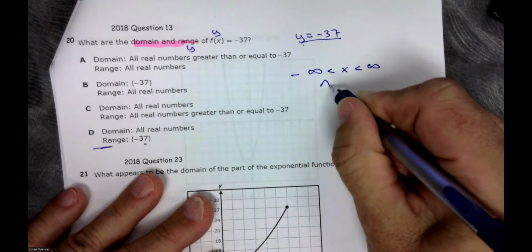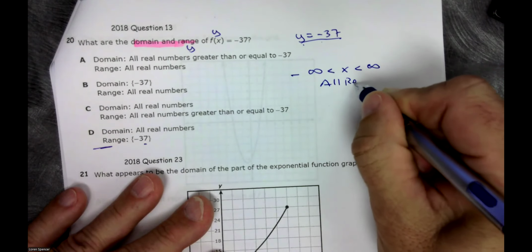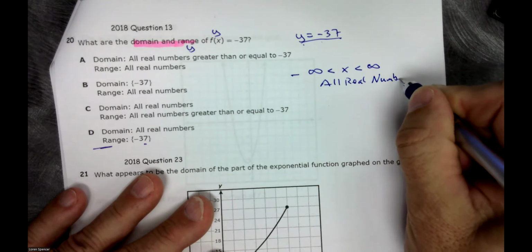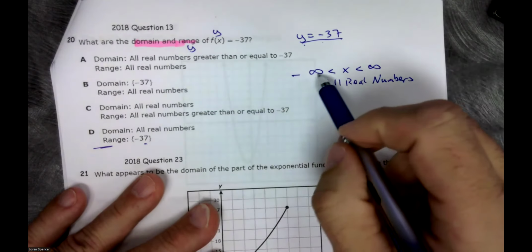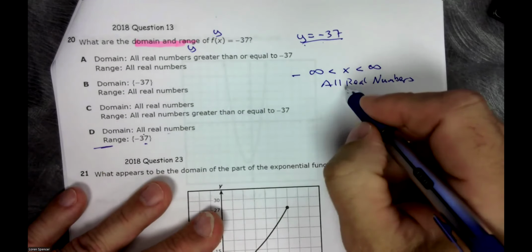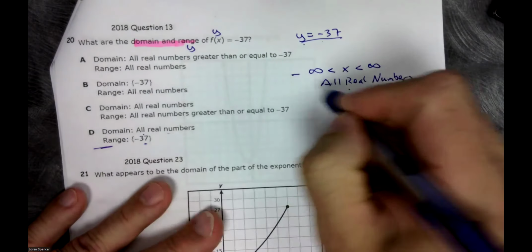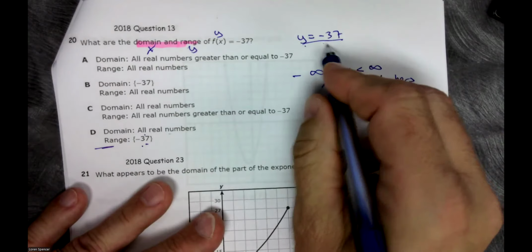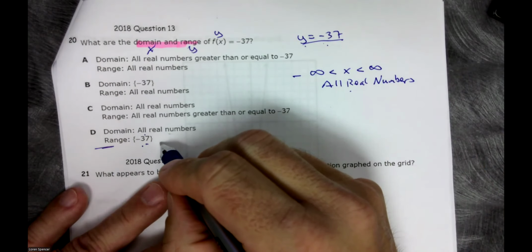And we can't write that. We write all real numbers. So our answer to number 20 appears to be domain is all real numbers because that's our x's. Remember, domain is the x, range is the y, and our range is just the single value of negative 37.